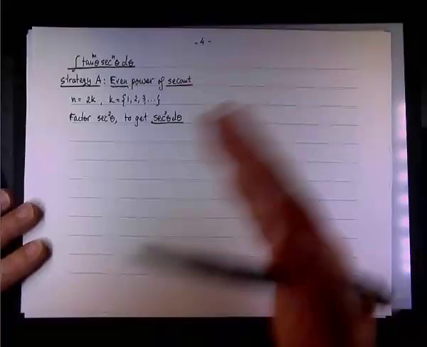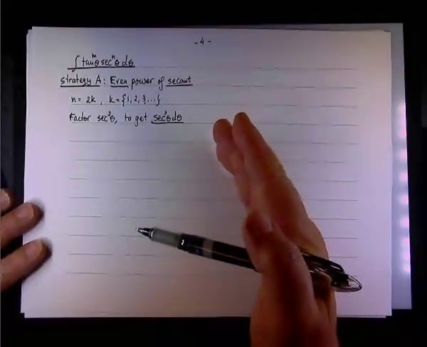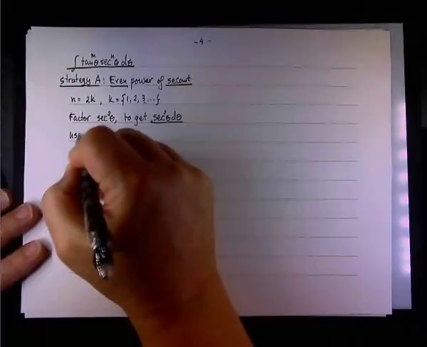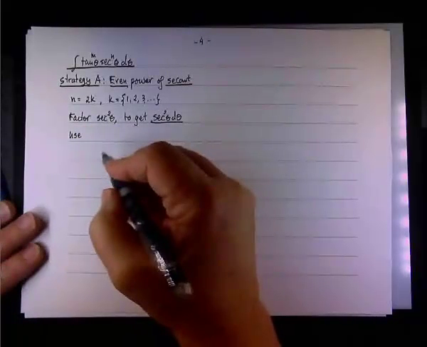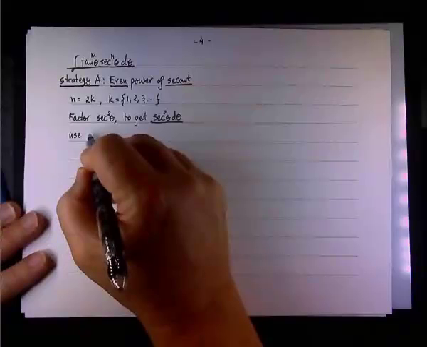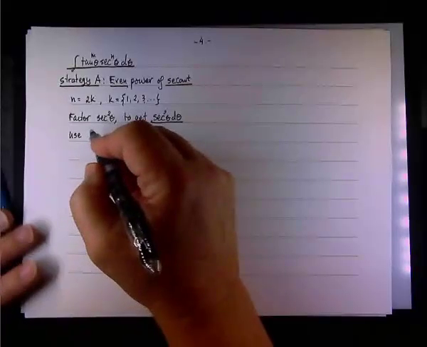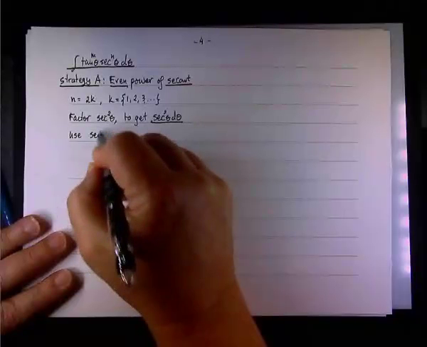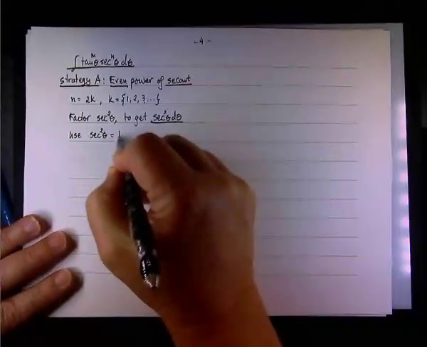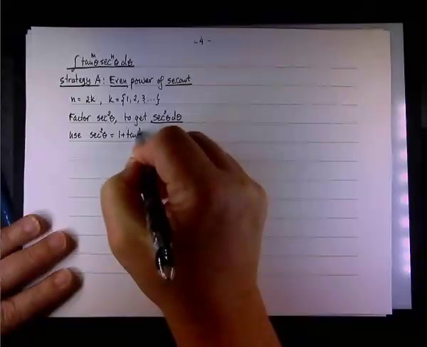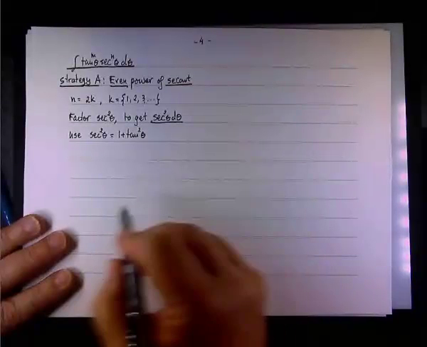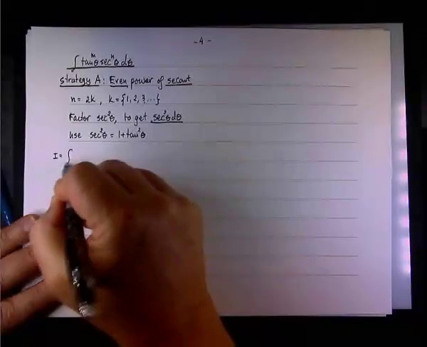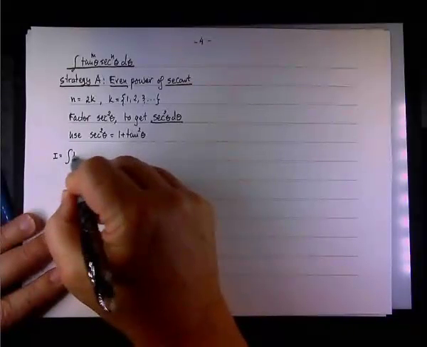The reason is we're going to use substitution. We're going to say u equals the tangent and du equals secant squared d theta. That's why. Let's also use another of the 3 Pythagorean identities. In this case, if we have the secant squared, we're going to use secant squared equals 1 plus tangent squared. Remember this identity. So now let's go with our integral.